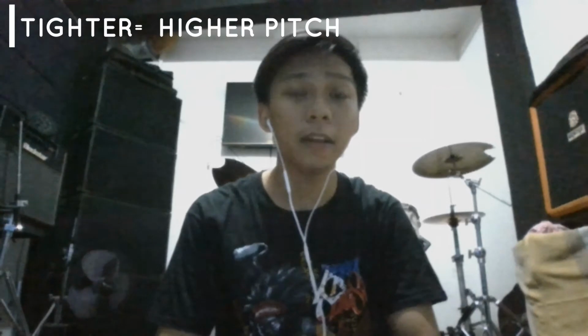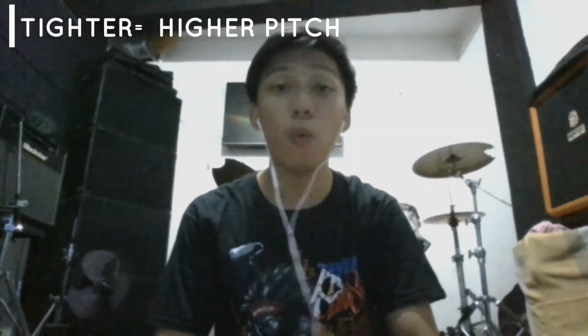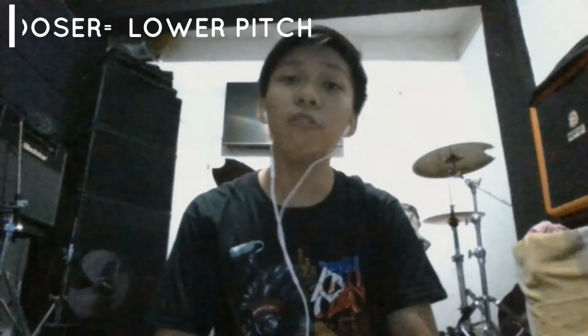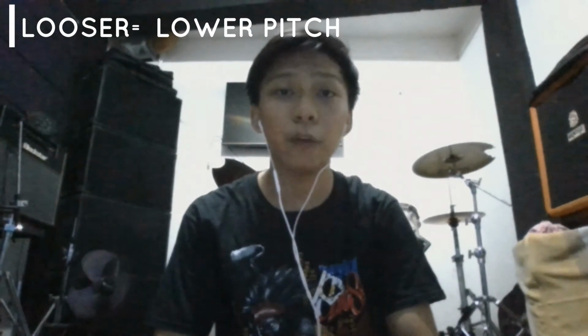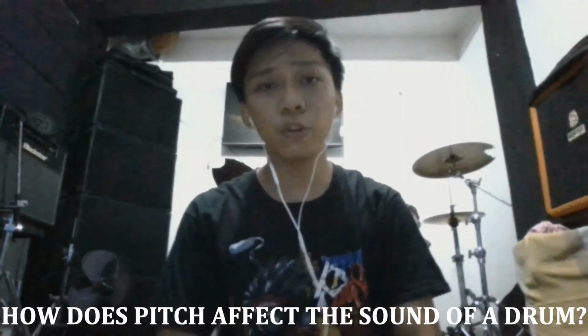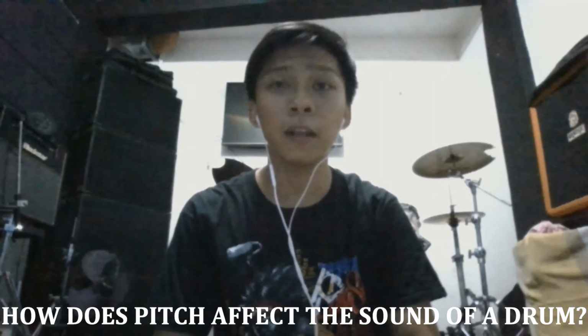Well, as I told you before, adjusting the tension rod also affects the pitch of the drum. The tighter the tension rod, the higher the pitch of the drum, while the looser the tension rod, the lower the pitch of the sound. Well, how does pitch really affect the sound of the drums? The drum membrane can sound differently based on the speed and velocity of the sound vibrations.